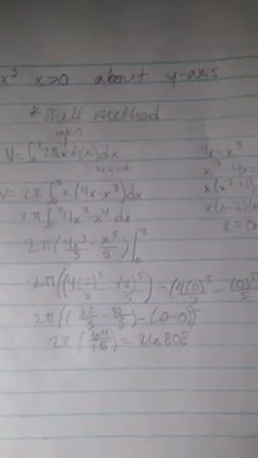So that cancels out, and you're going to have 2 pi times 32 over 3 minus 32 over 5. That gives you 2 pi times 64 over 15. And that final answer is 26.808.